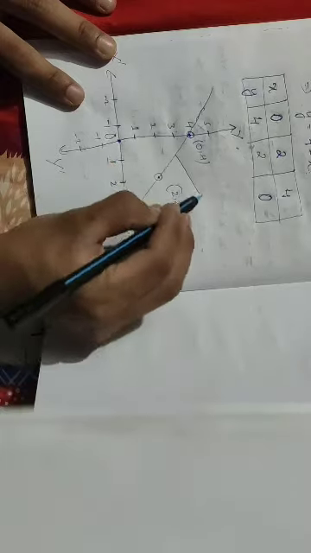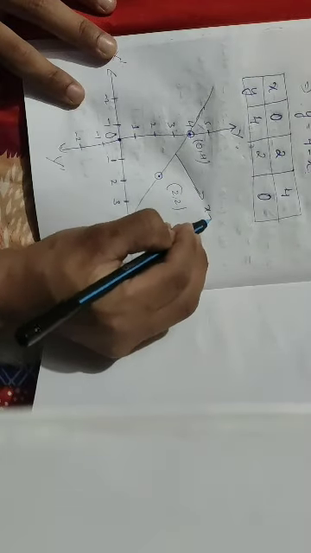So this is the graph. This is the required graph, and this is the graph for the equation x plus y equals 4. That is why I am writing x plus y equals 4. So this is the graph for the given equation. In this way you can draw the graph for question number 2 and question number 3 also.